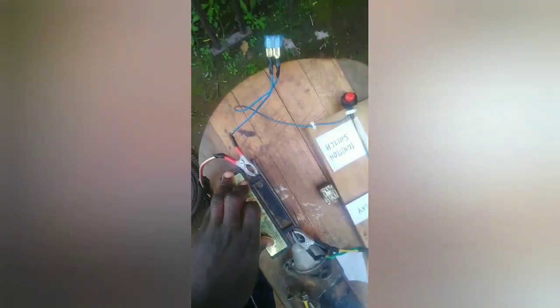Our battery is a source of current, and current flows from the positive towards the negative. So we have three current paths.